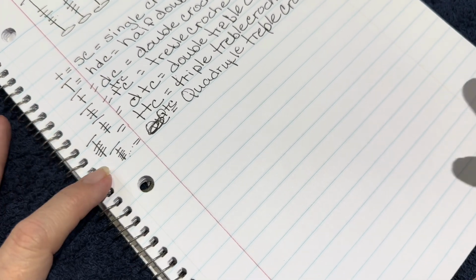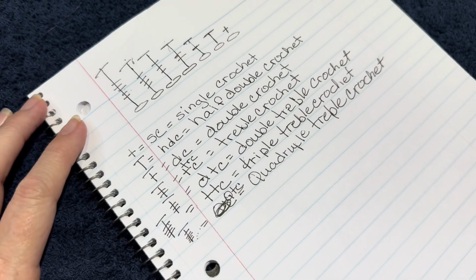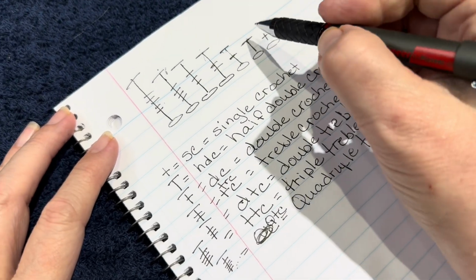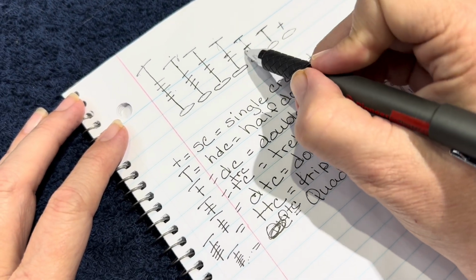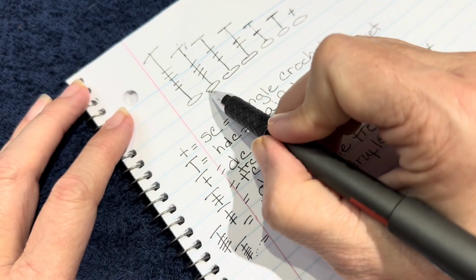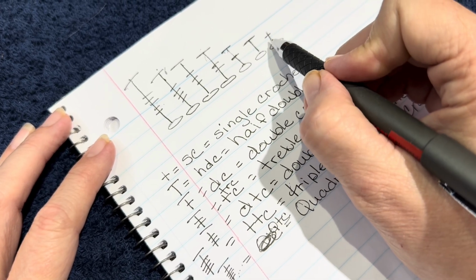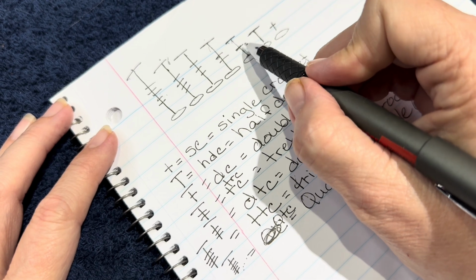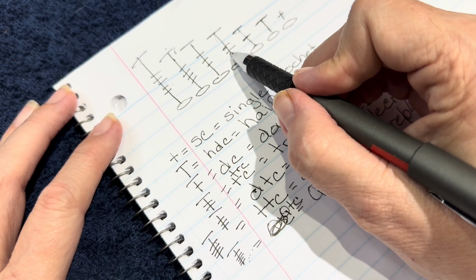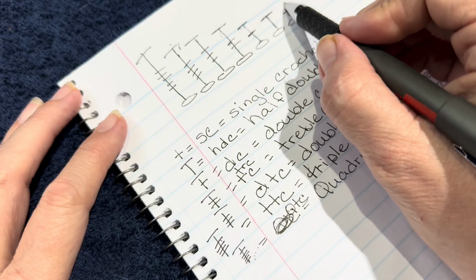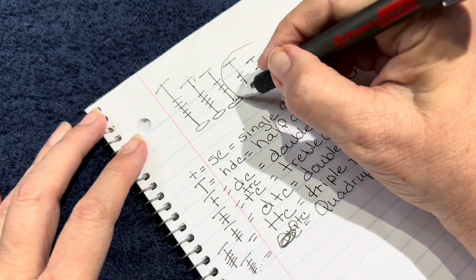So what you're looking for, these 4 are your main ones. You will always have chain stitches written in your pattern. You will have single crochets, half double, double, and treble crochets. Those are your most common. These 4 right here are your most common.